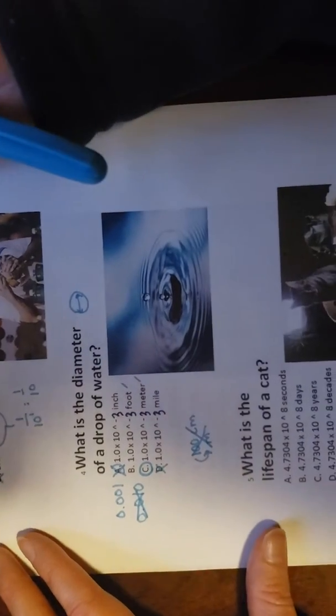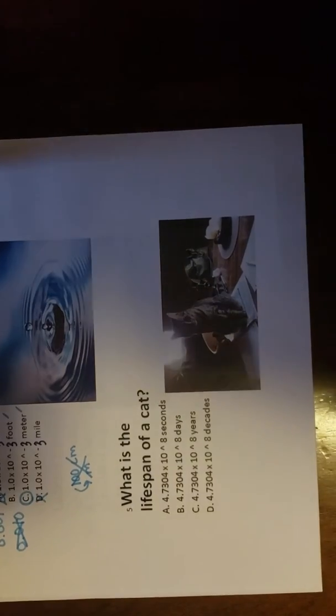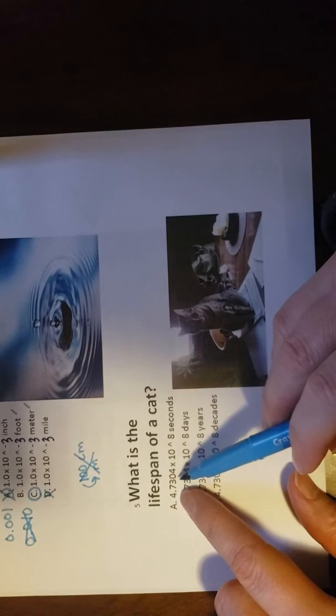I apologize. All right. The lifespan of a cat. All right, so this is a standard cat. It doesn't have any amazing skills for longevity or anything. It's not a kitten, it's a regular cat. All right, so we have 4.7304 times 10 to the 8th.